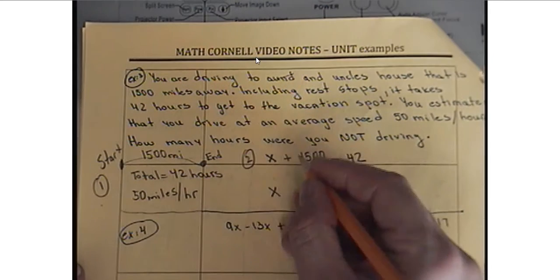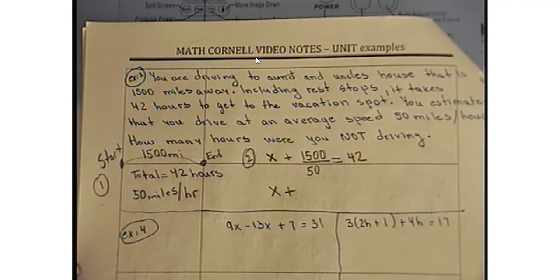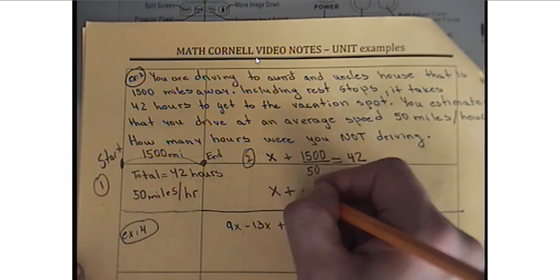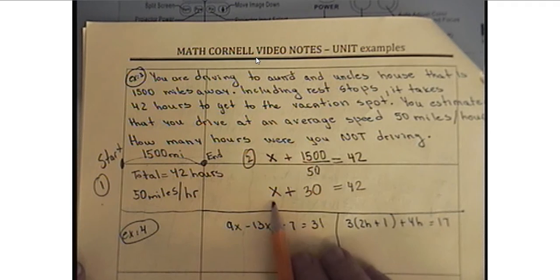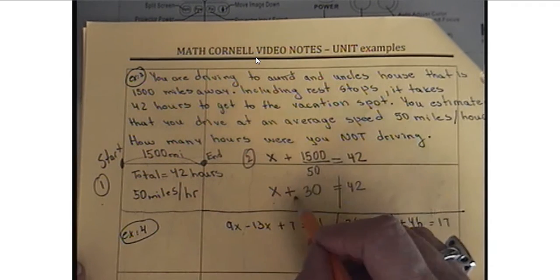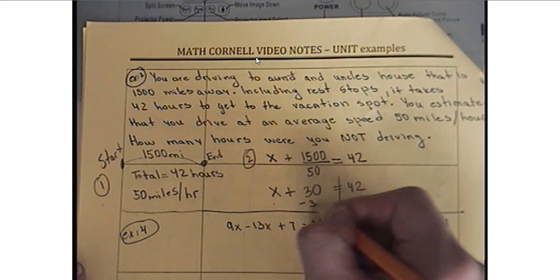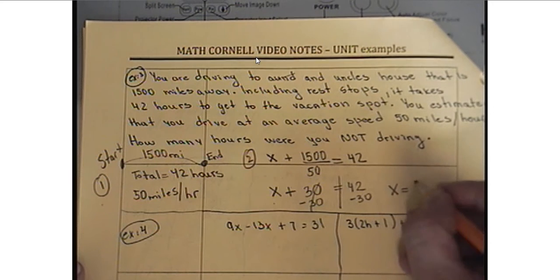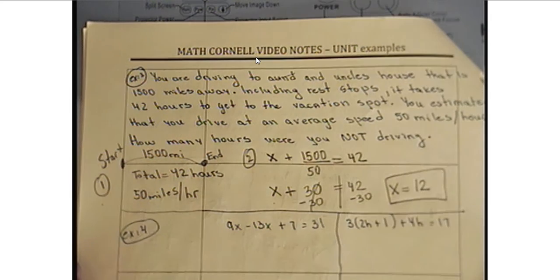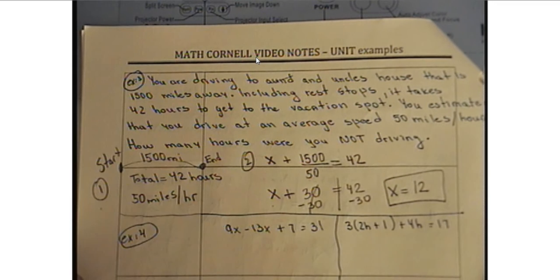It will be x hours plus 1500 divided by 50 gives us 30 hours equals 42. Well, in order to solve for x, we need to subtract 30 from both sides, right? So minus 30 here, minus 30 over here, those two cancel, and x will be equal to a total of 12 hours. So from all those 42 hours, 12 hours were your resting time, stopping time, the time that the car did not move and you did not drive.